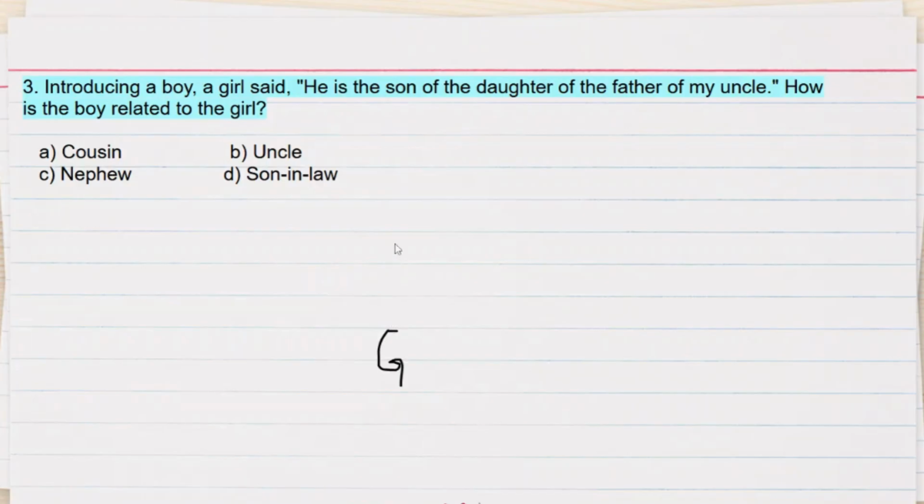Girl, and uncle of that girl. So let's say father, we use F for father here. Obviously, for girls we will use dot. Uncle means father's sibling, brother. Use U for uncle. And okay, this is the uncle. He is the son of a daughter of my father, of my uncle.